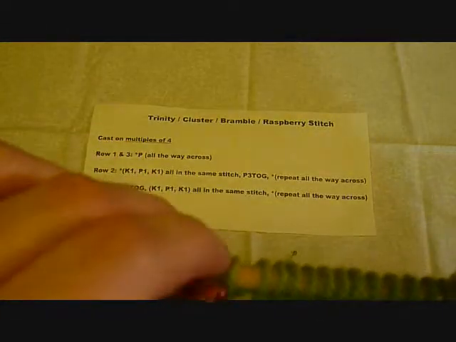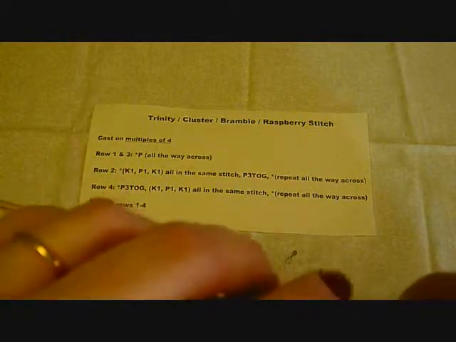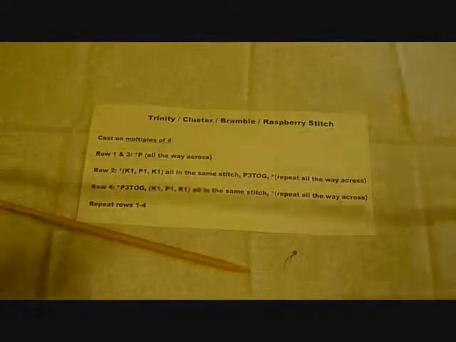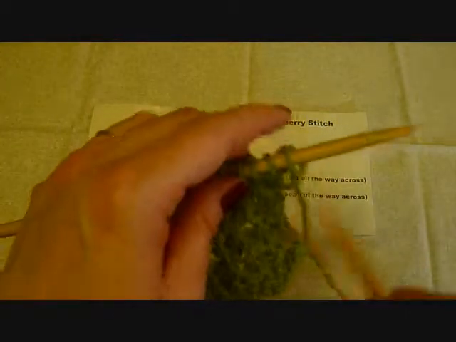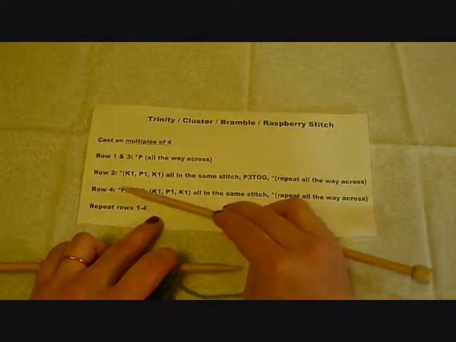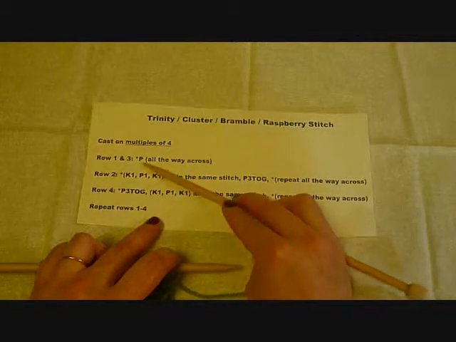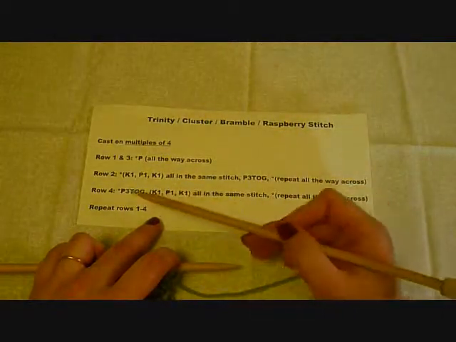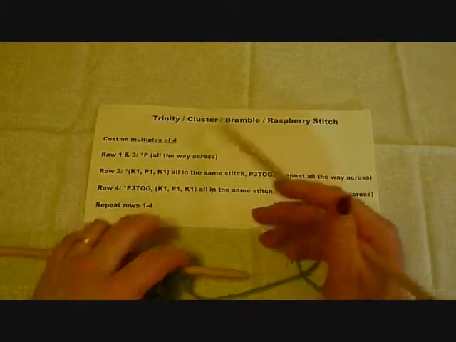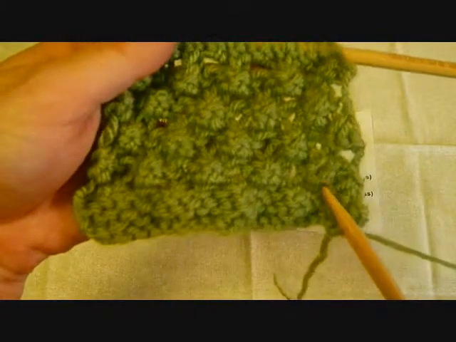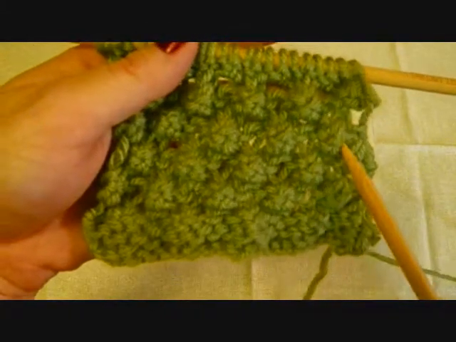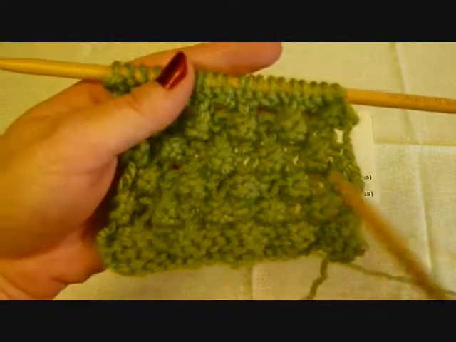2, 4, 6, 8, 10, 12, 14, 16, 18, 20. Okay, yay for us. Alright, now we are on row 4, because we just did row 3. Purl all the way across. Row 4 starts. This is the cool thing, okay? If you notice this pattern, there's a bobble here, and then a bobble over here, and a bobble over here. It kind of goes crisscross.